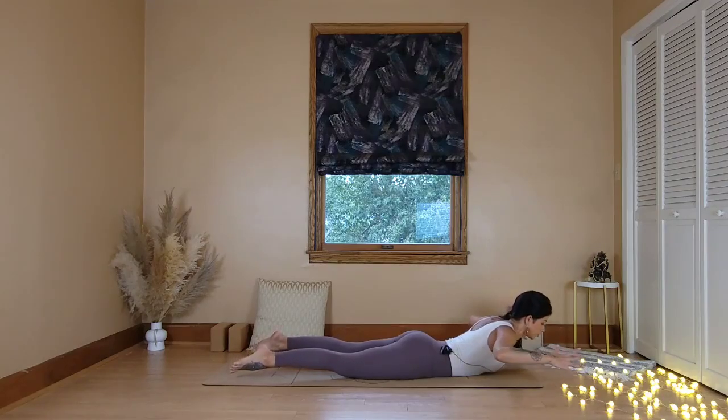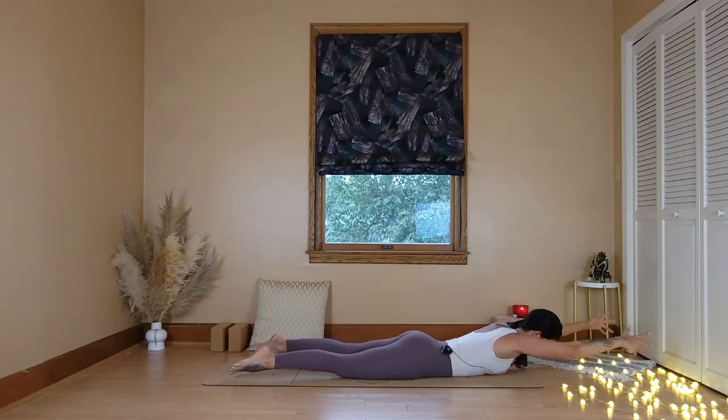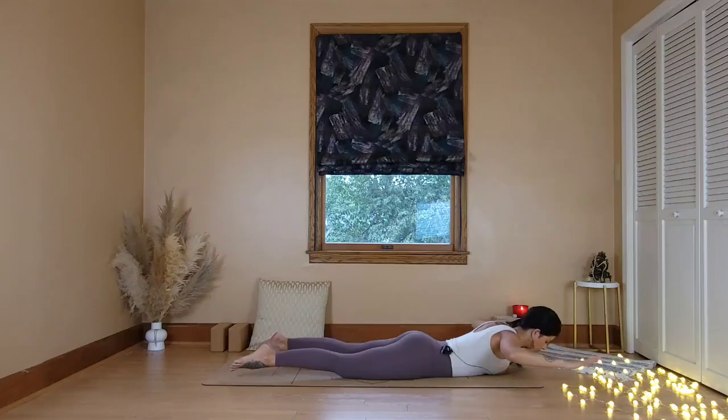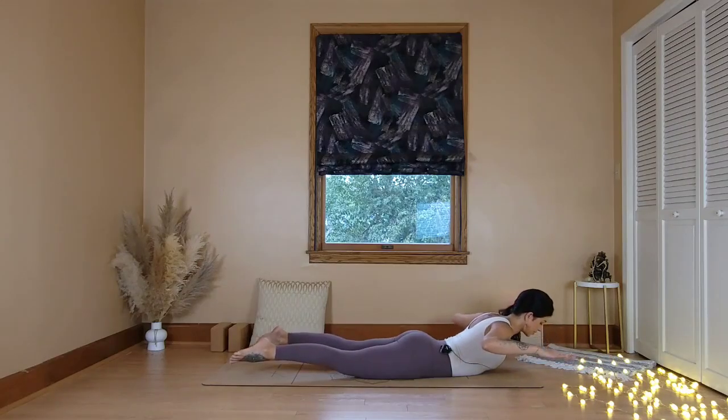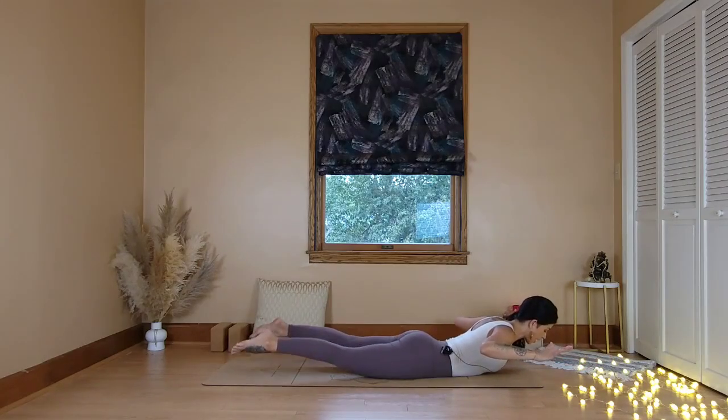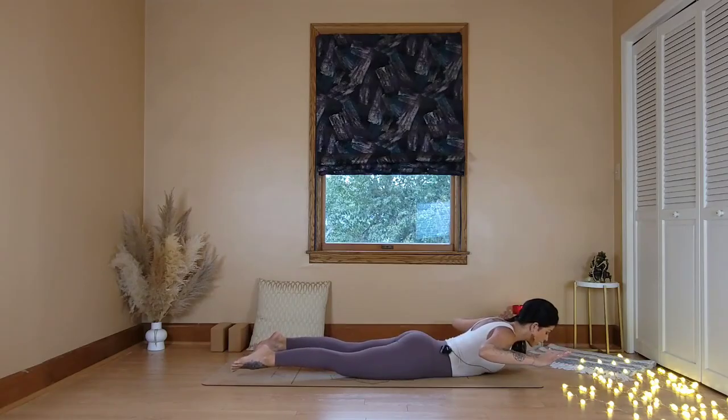One more, inhale, reach the arms forwards, look down. Breathe out, bend the elbows, open the chest. Now stay here with the arms in cactus, take a couple breaths. Now focus as you are back bending. You lift your upper back and then lengthen the back of your neck as you look slightly to the floor.